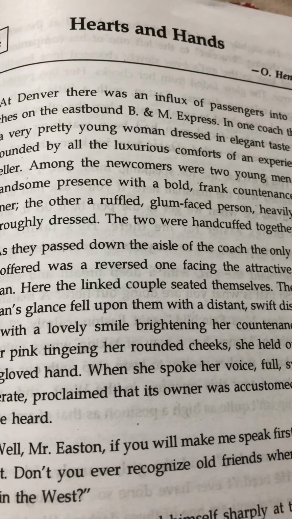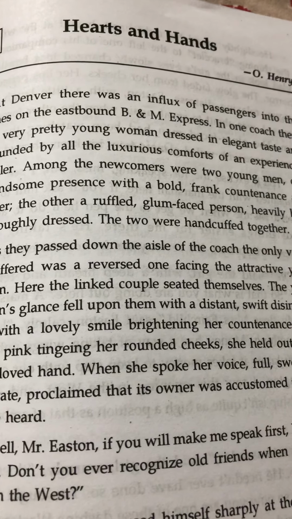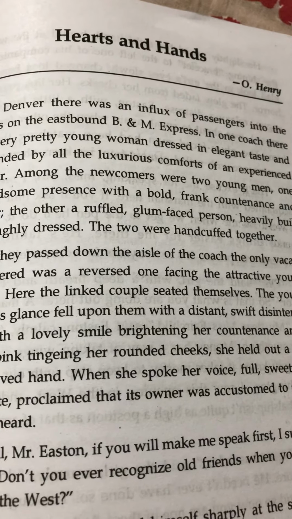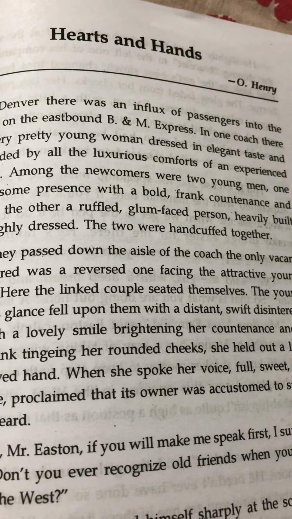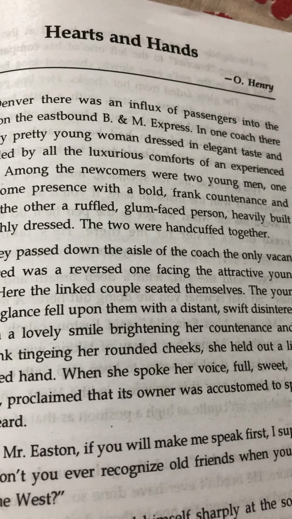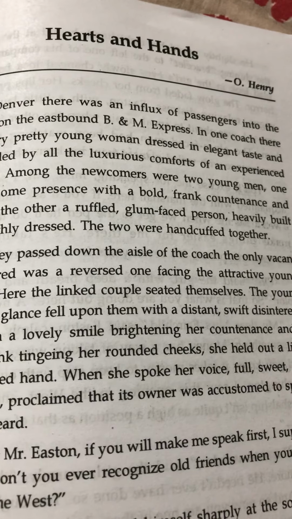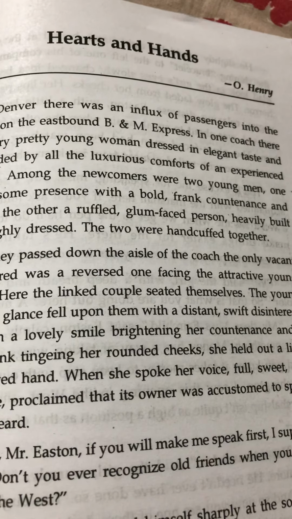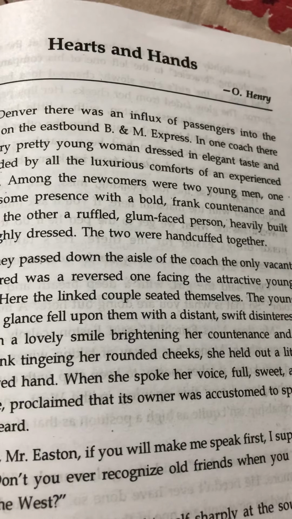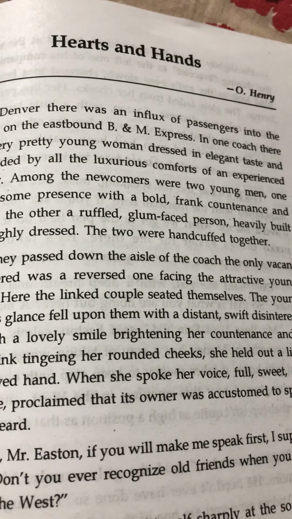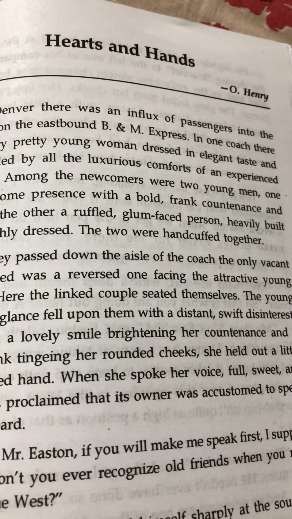It is at the Denver station that the two other characters in the story board the train. So, which station did the two other passengers board the train? At Denver station. One of them is an old friend of Miss Fairchild. Who is he? Mr. Easton.